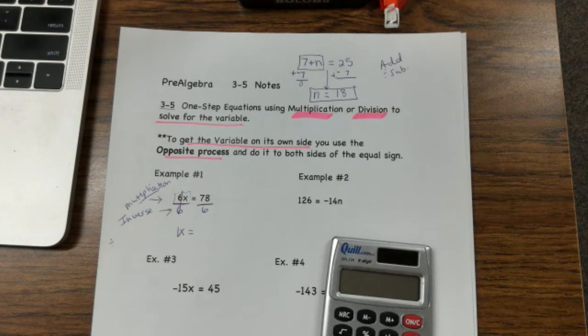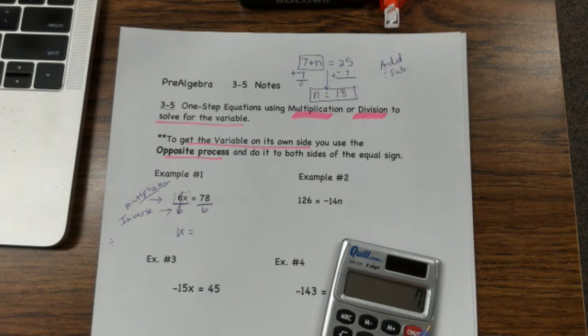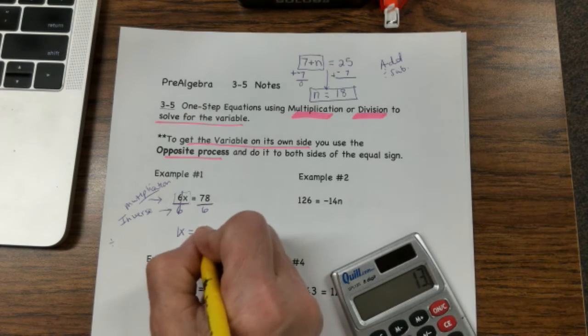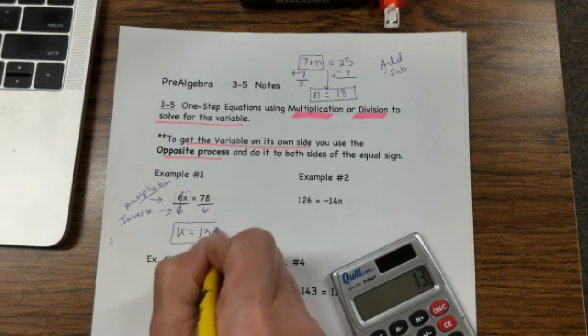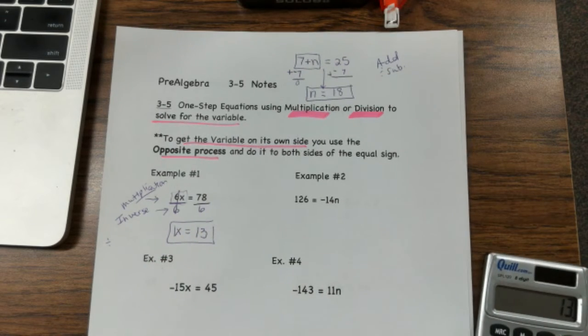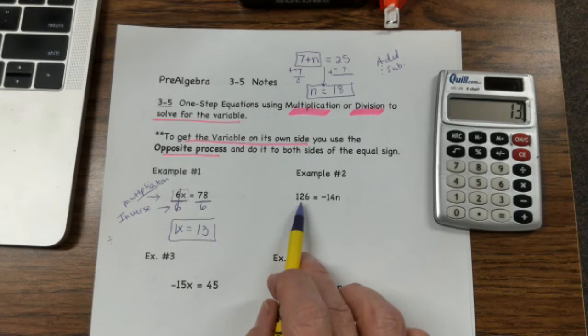And now I'm going to grab my calculator, and it says 78 divided by 6, and I get 13. And no signs, no negatives, positives, so I'm going to box it up. Okay, see, I told you, you guys can do this. Let's take a look at the next step, next problem.